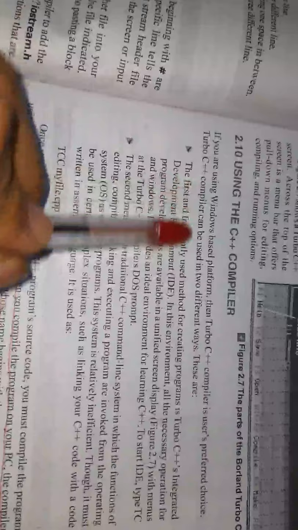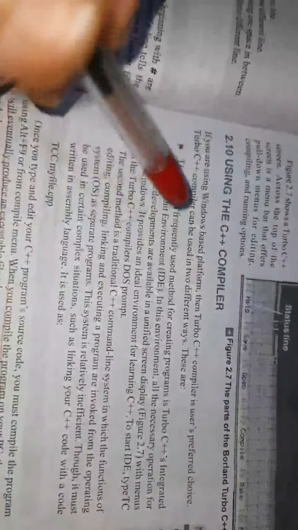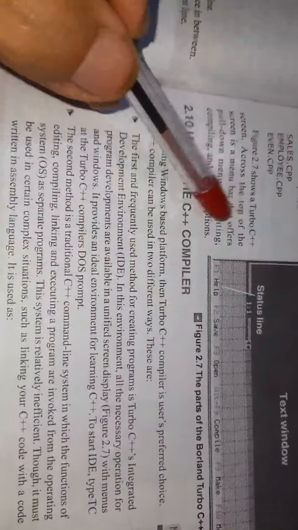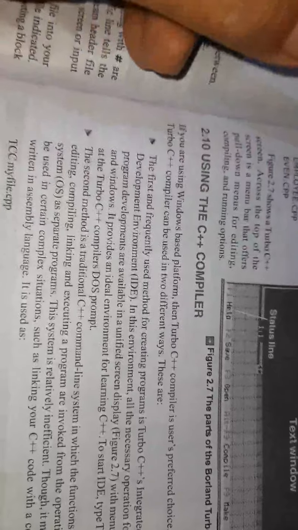That means if this is the source code, this particular paragraph, let's say this is the source code, it will be converted into machine language, which is for the computer to understand. We can understand this part, but the computer cannot understand this, right? So it will be converted into machine language, which is the object file .obj.